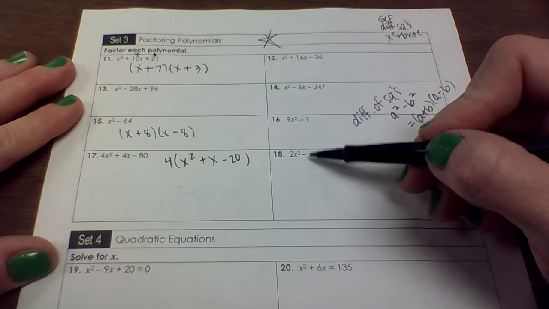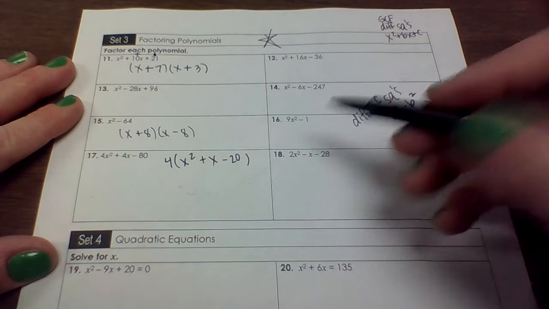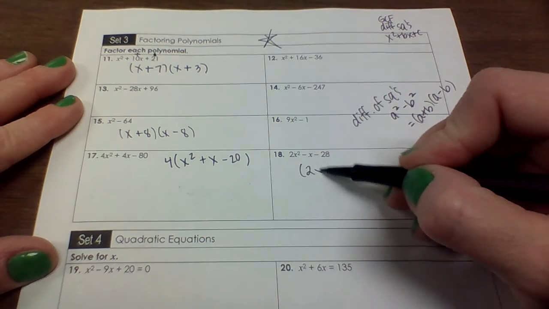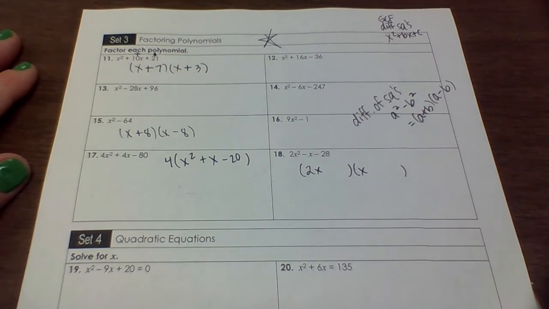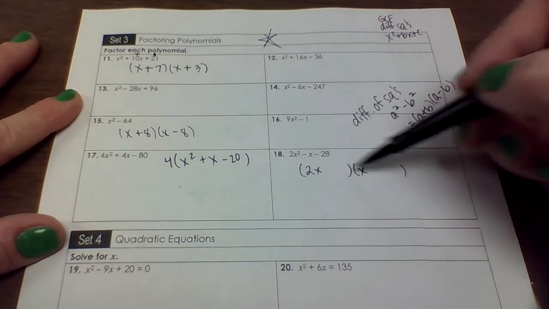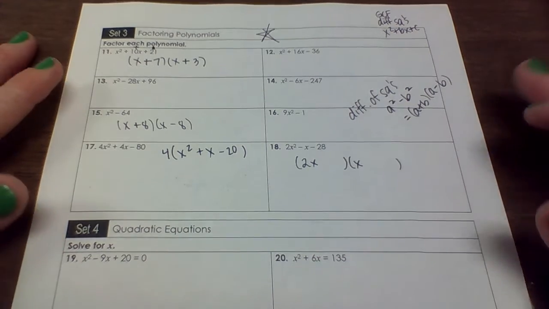But number 18 does not have a GCF. There's a 1 right there, so you can't take anything out, and they don't share x's. So this one you have to break down with a 2x and an x in the front. And then here you have to have all your factors of 28. Break it down, see how you guys do.